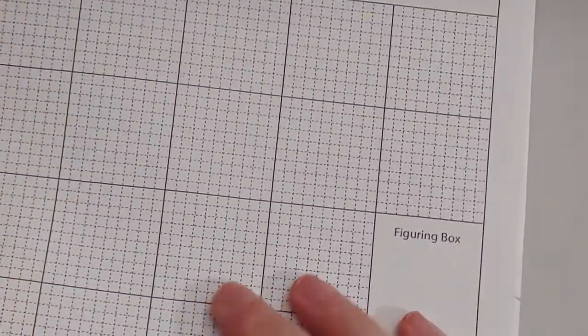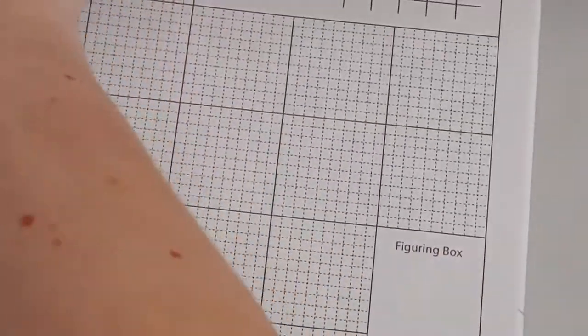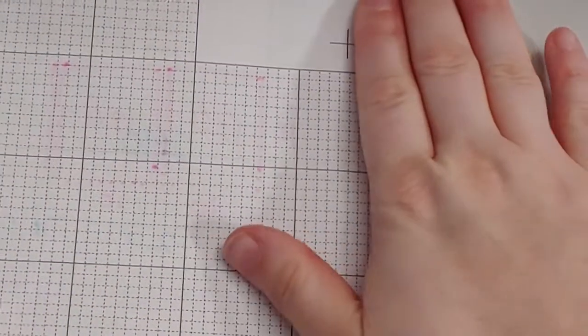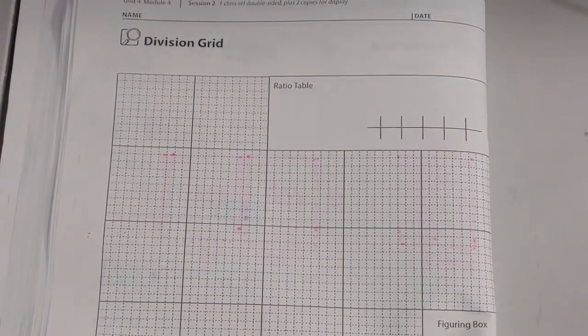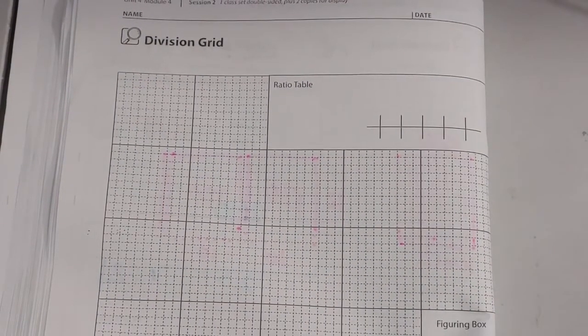So turn the page, and you're going to see you have more T8 pages. You can't tell because I'm super zoomed in, but there's another blank one. Okay, second problem.